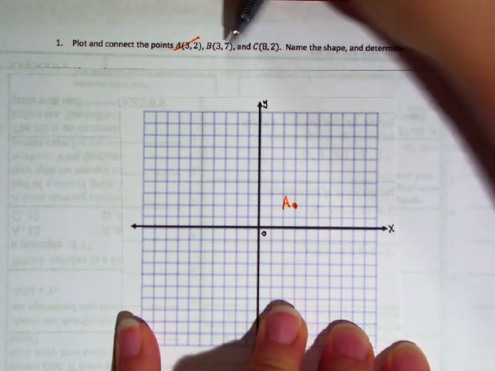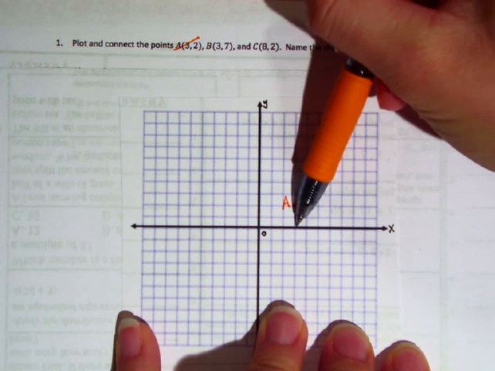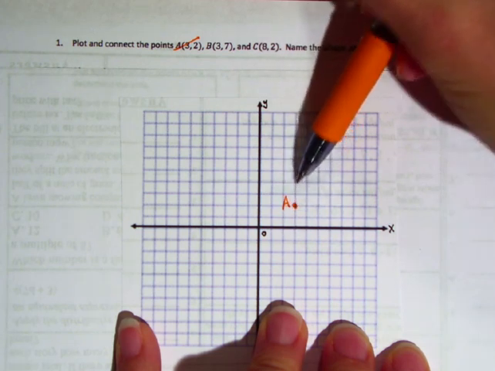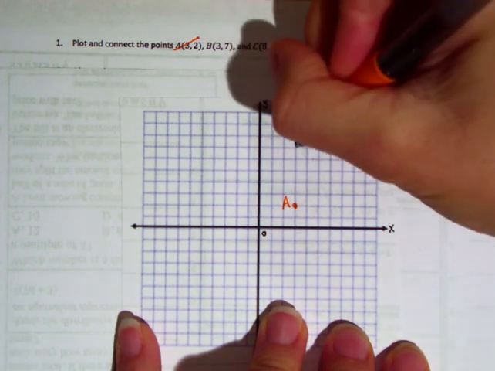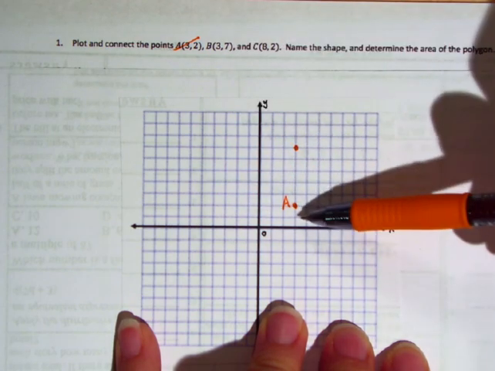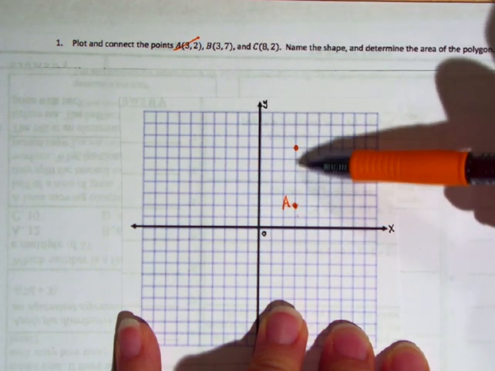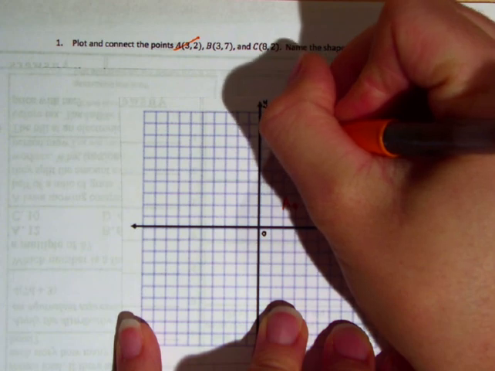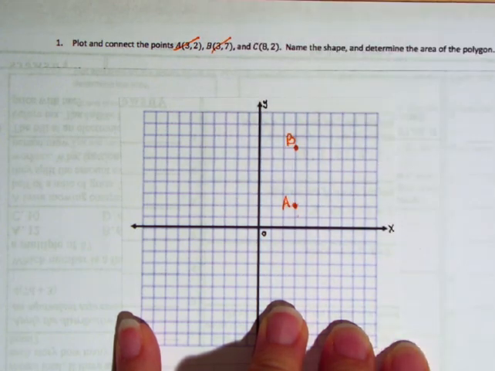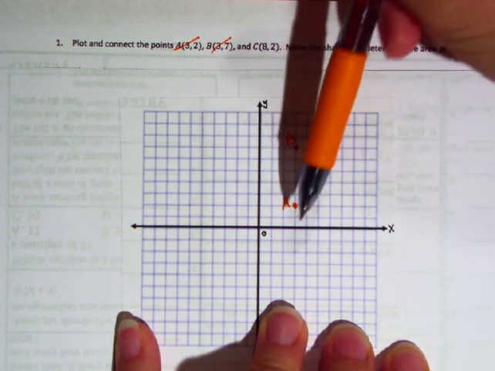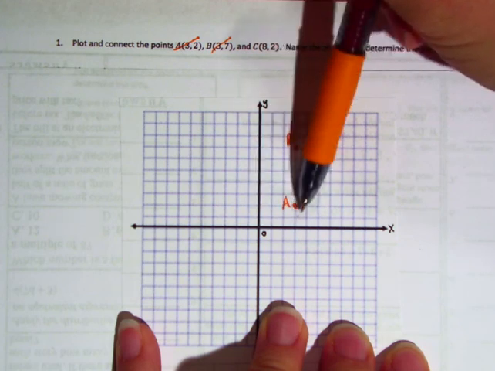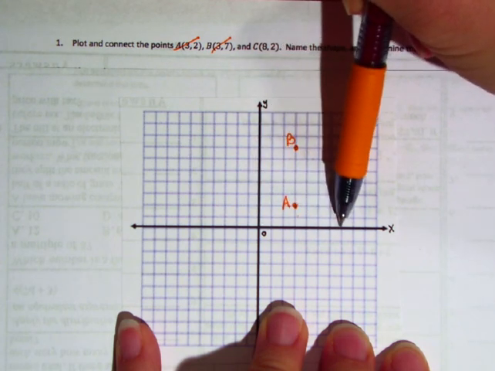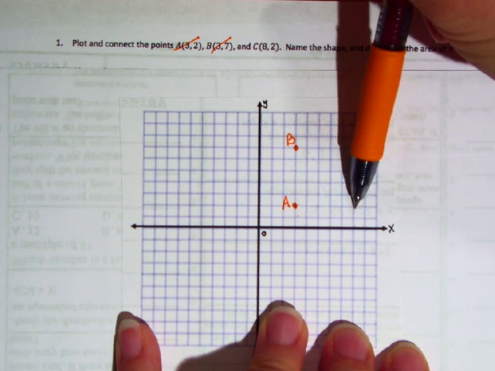B is 3, 7. 1, 2, 3, 4, 5, 6, 7. Let me double check. B goes here. C is at 8, 2. This is 3, 4, 5, 6, 7, 8, 2.